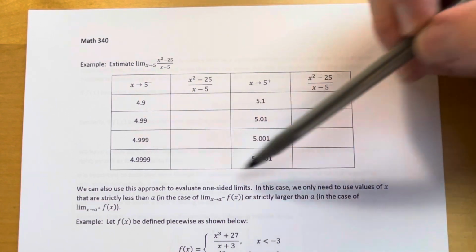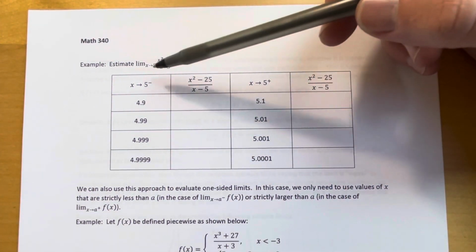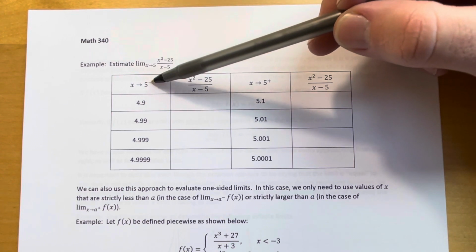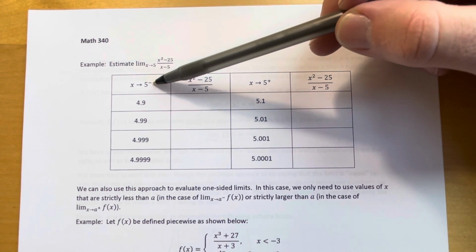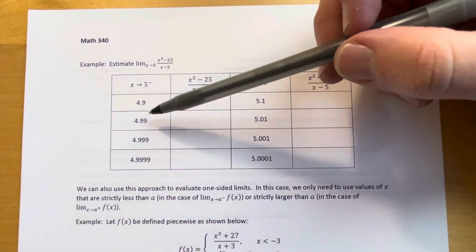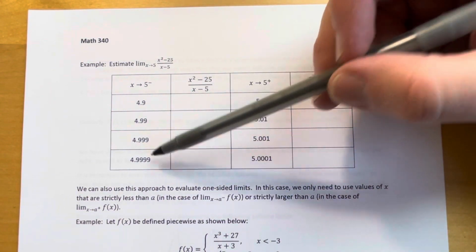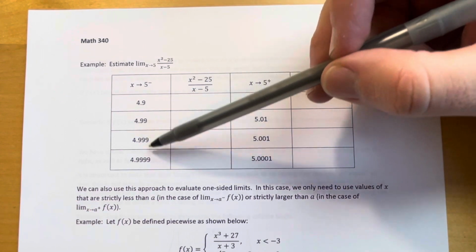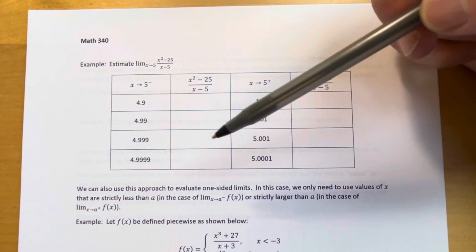In this column of the table that I've created here, we're going to be approaching 5 using numbers that are smaller than 5. That would mean that we're approaching from the left. And what I want to do is try a few numbers, but have those numbers continually get closer and closer to 5 as I move down this column.